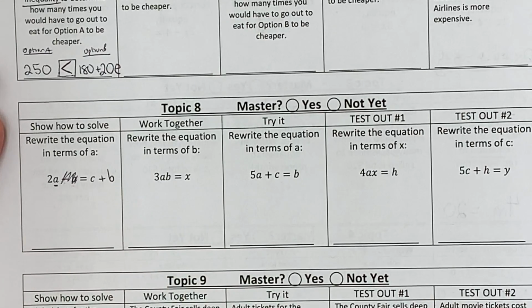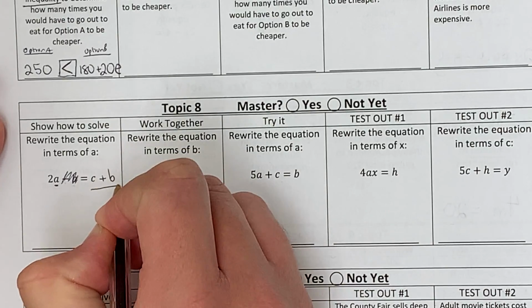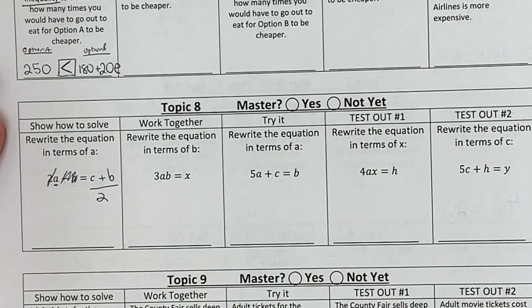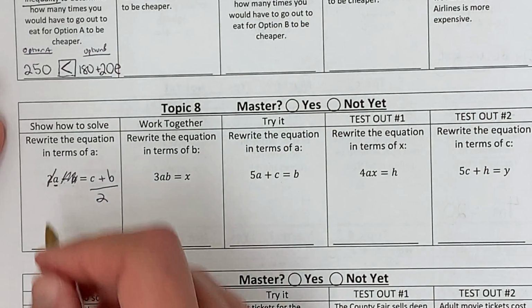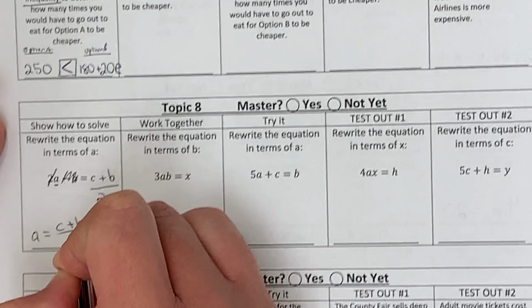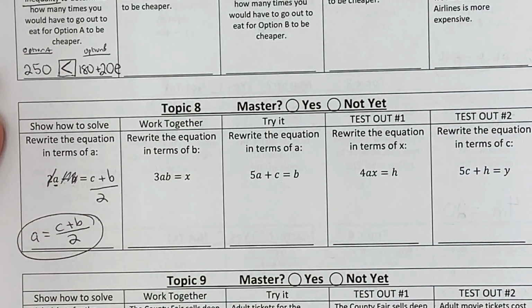2A means 2 times A. Well, the opposite of multiply is divide. So we're gonna divide the entire other side by 2, and then that 2 goes away. And we are done. I'm gonna bring it down just to clarify what we've got. A equals C plus B over 2. There we go.